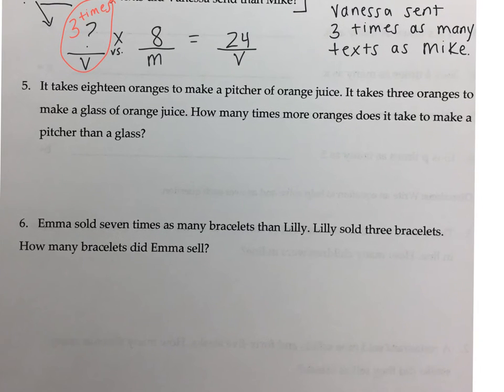Number 5. It takes 18 oranges to make a pitcher of orange juice. It takes 3 oranges to make a glass of orange juice. How many times more oranges does it take to make a pitcher than a glass? First, I'm going to bracket the question. I see how many times as my variable, so I'll put question mark X. That's what I'm trying to figure out, how many times. I see 18 oranges. I'll write the number 18 above it. That is to make a pitcher. So 18 goes with pitcher.